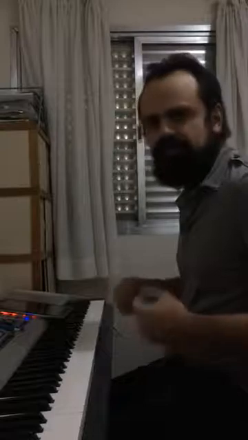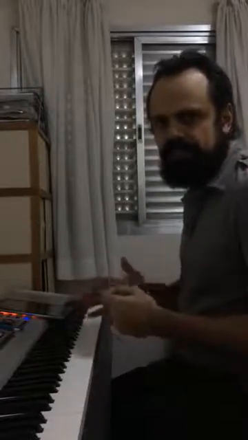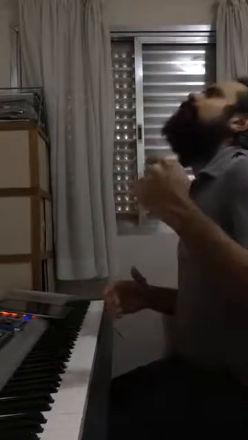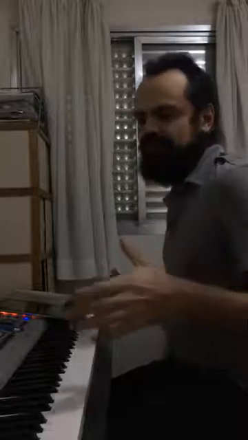This is the snare drum, and together with it we have the pandeiro, two 8th notes with 16th notes.